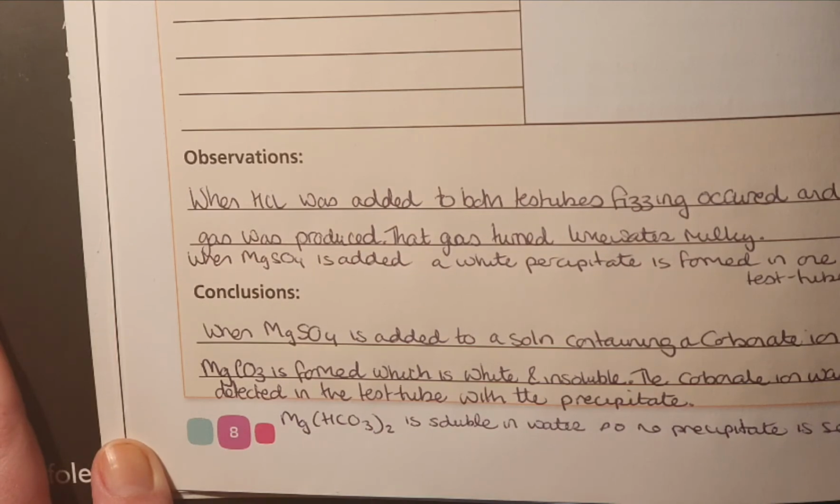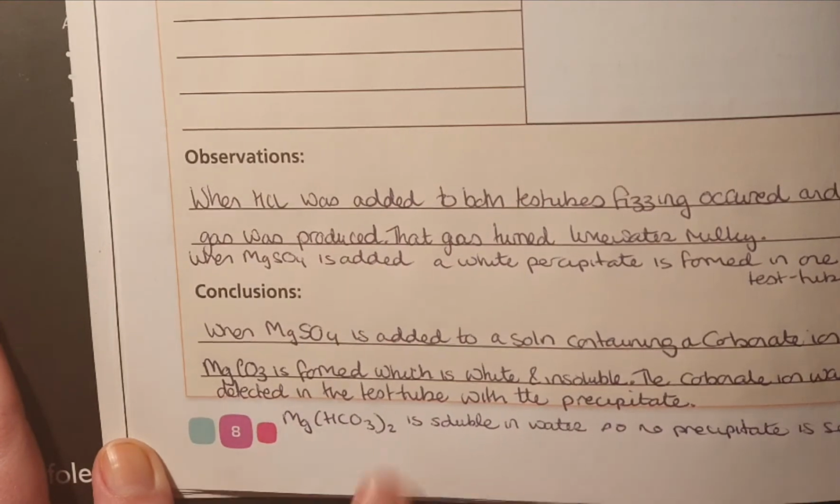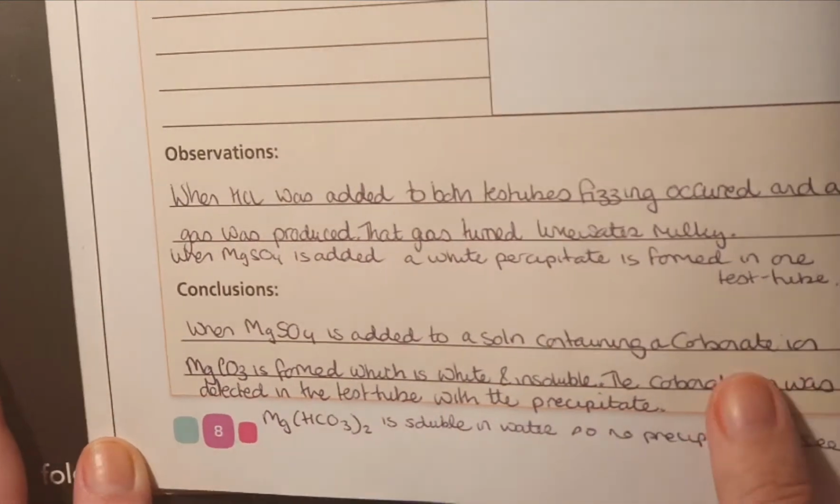When the magnesium sulfate was added to the other test tube, magnesium hydrogen carbonate was formed, and that's actually soluble in water. So we were able to distinguish between the two carbonate ions there.